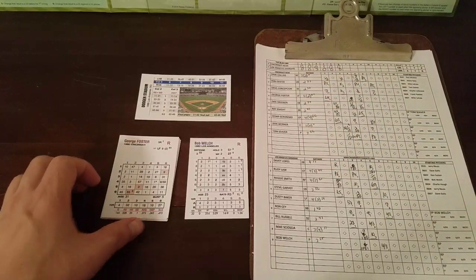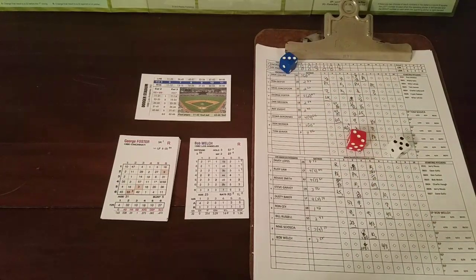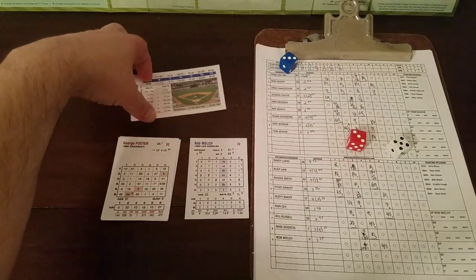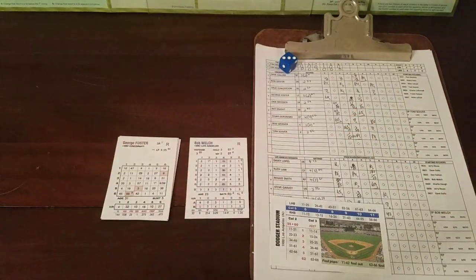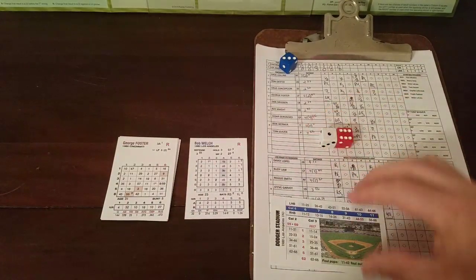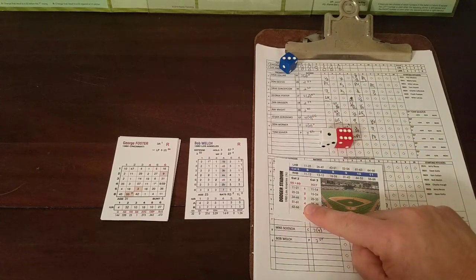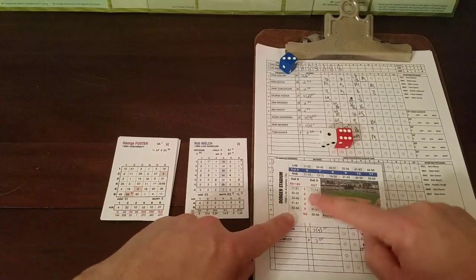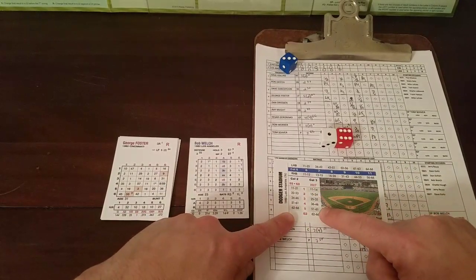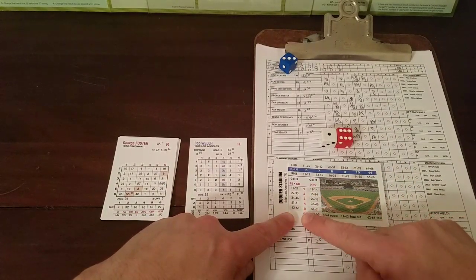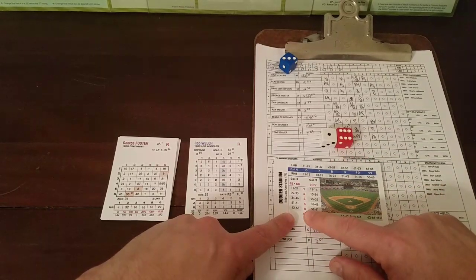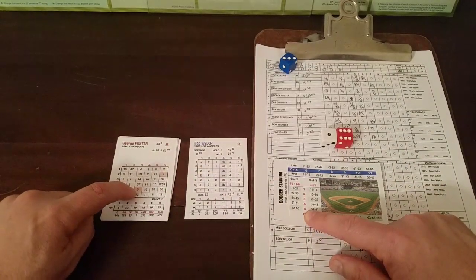2 up, 2 down for George Foster. 3-5, 3-5. We're in the shaded area again. Right now it's a 3, but that can certainly change. That's a 61, so that's going to change to a 4. So 61, I'm sorry, it's going to change to a 5 because I'm in column 3, not column 2. So 61 is going to change that to a 5. Had I gotten a 62, it would have changed to a 6. But it's going to change to a 5. So that number in this box changes to a 5.